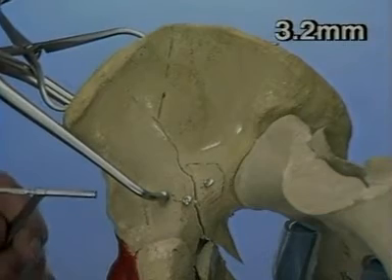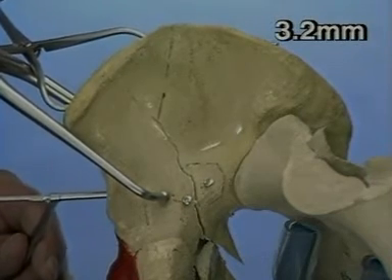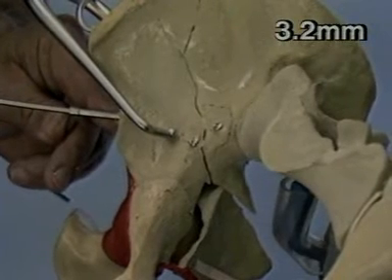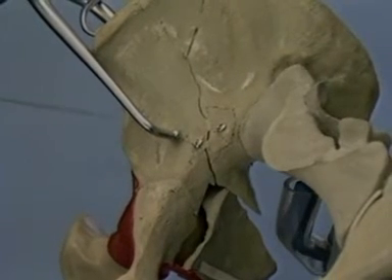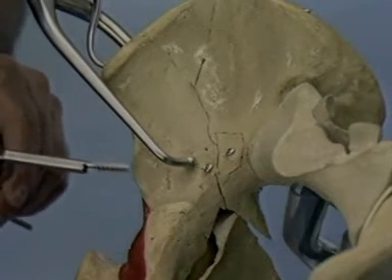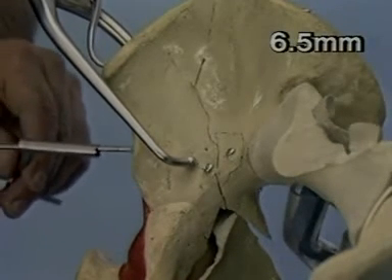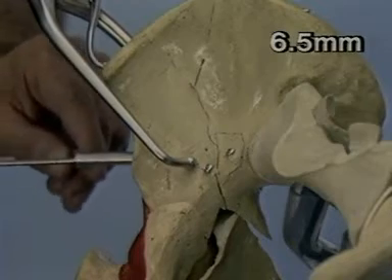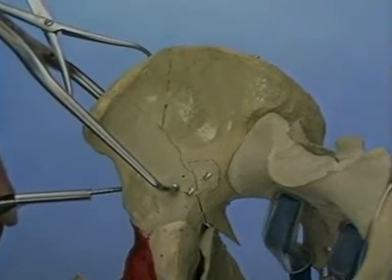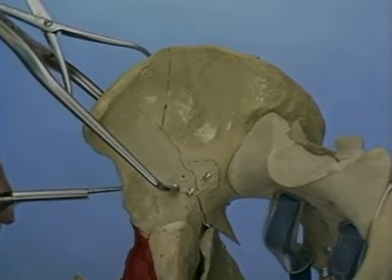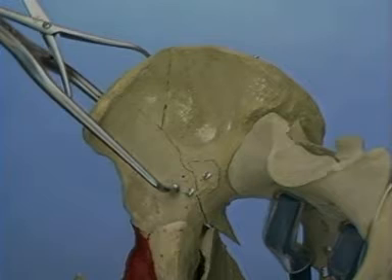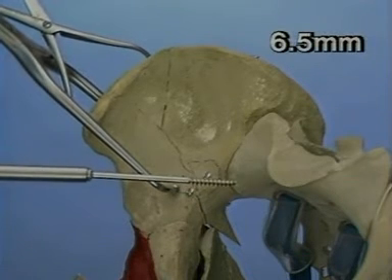A long 6.5 millimeter screw will be started just lateral to the anterior inferior spine and directed just above the greater sciatic notch. The 3.2 millimeter drill bit is used. The depth is measured and the 6.5 millimeter tap used. The 32 millimeter thread 6.5 millimeter screw is inserted.